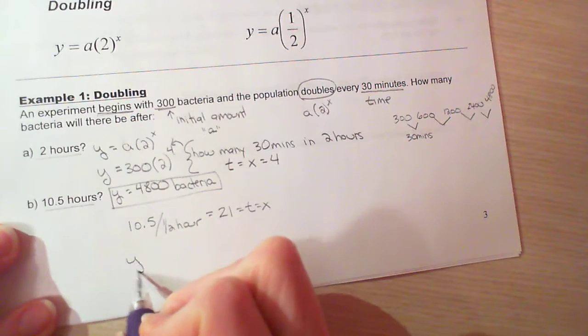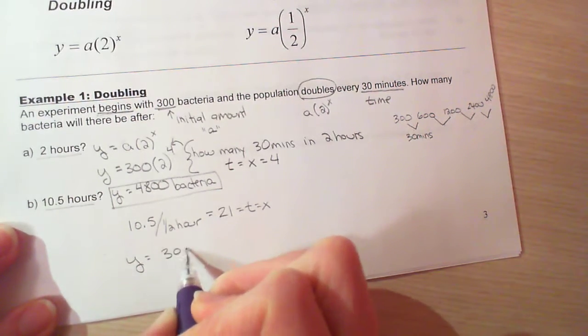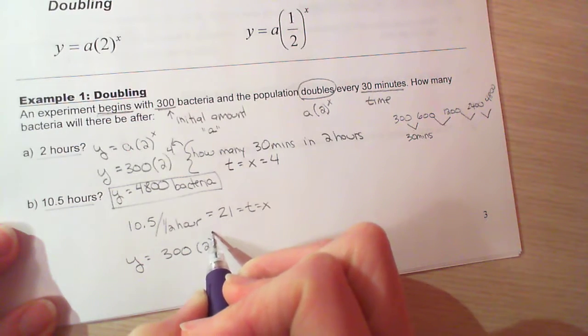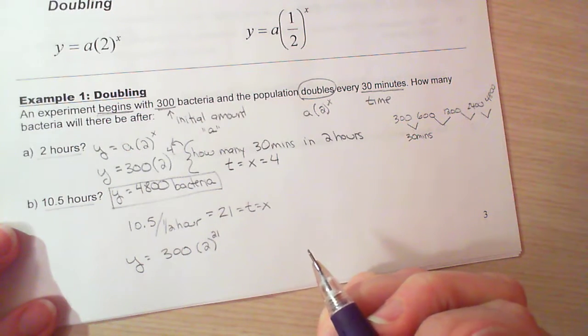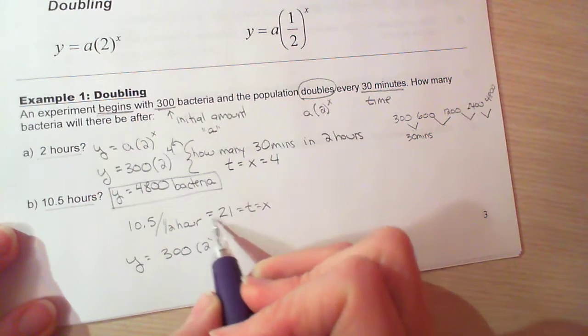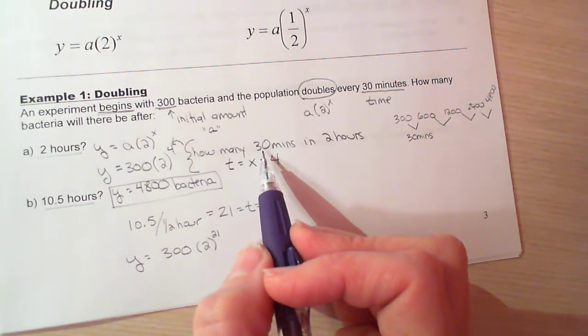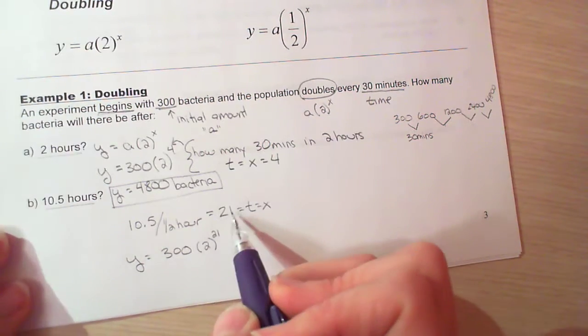So what I'm going to plug in my formula is the same initial amount, but this time 2 to the 21st. Okay, if you think about this, 30 minutes times 21.